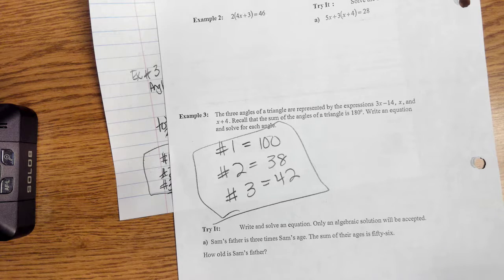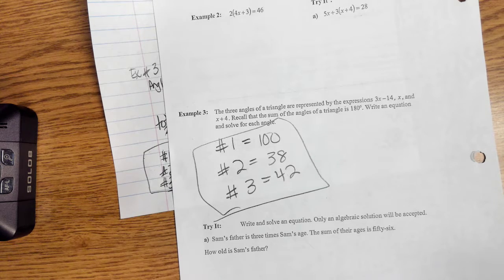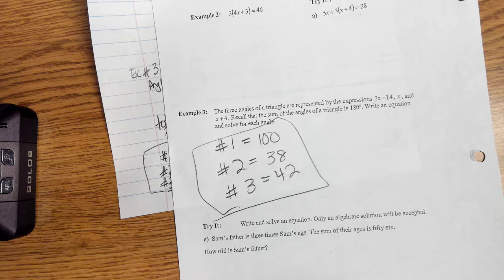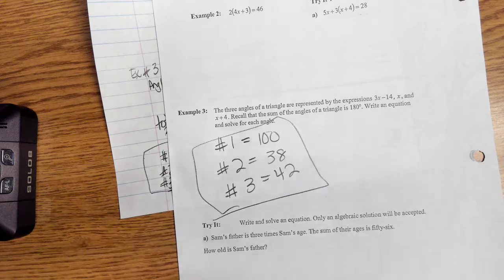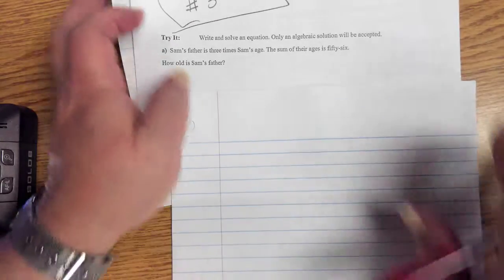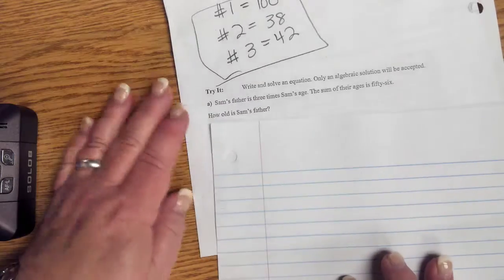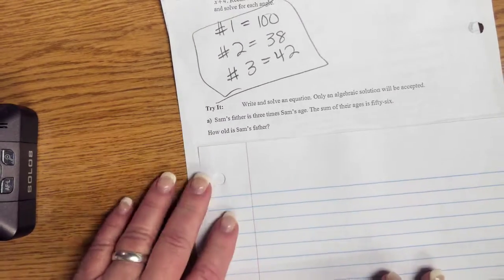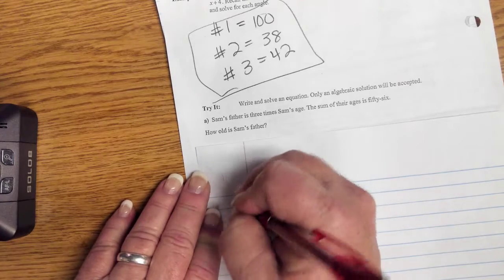Okay, this is always a fun one. And I'm going to need another piece of paper. How sad. All right. Write and solve an equation. Only an algebraic solution will be accepted. In other words, you can't just figure it out in your head. You got to tell me how you got there. Okay? All right. So, this is try it A.